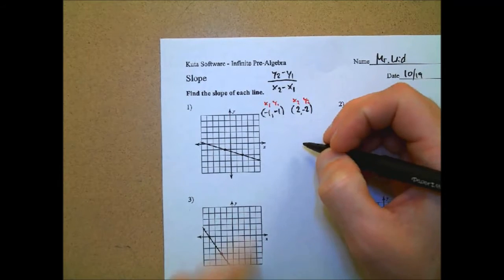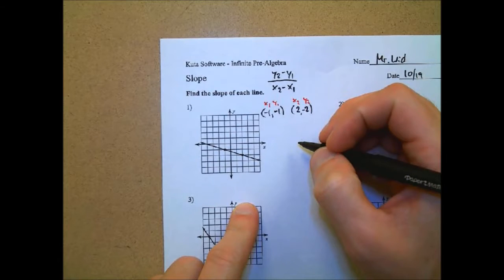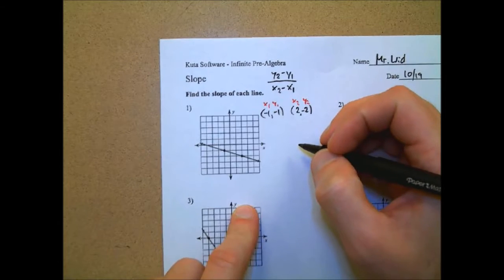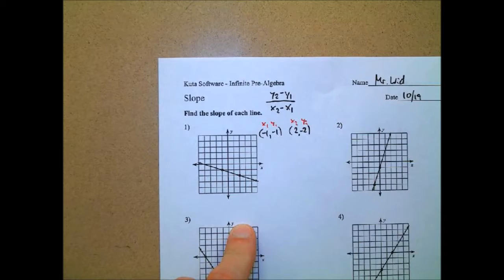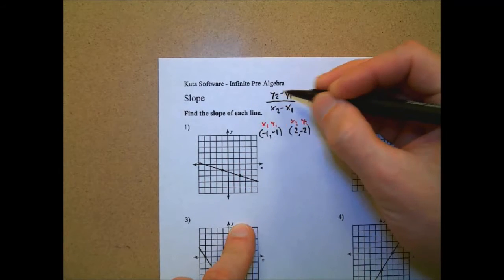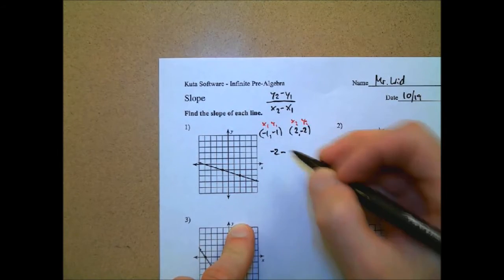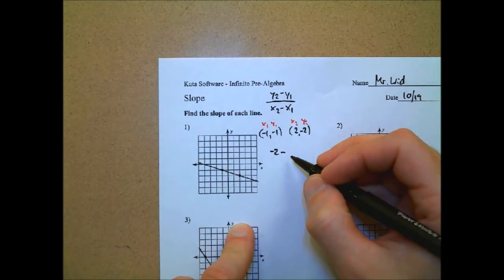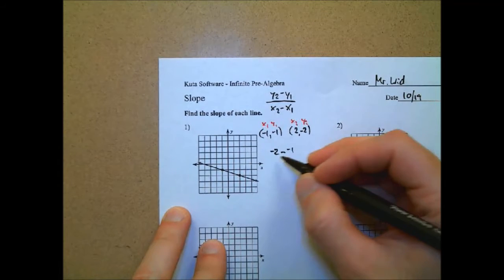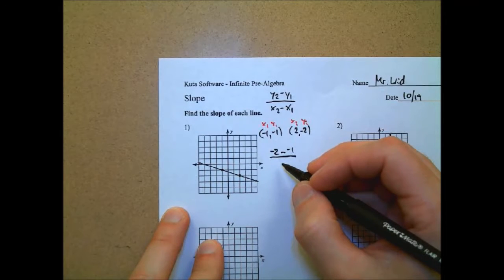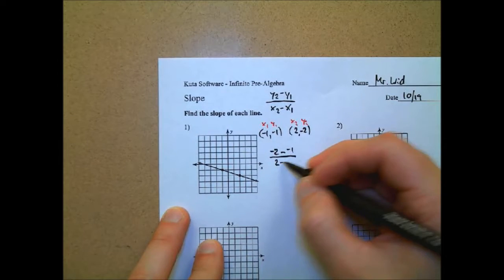-1 minus 2. Be careful. Remember, for the slope, we subtract the y's on top. So it's y2 minus y1. So what's that going to be in this case? Y2 is negative 2, minus negative 1, over 2 minus -1. Very good.